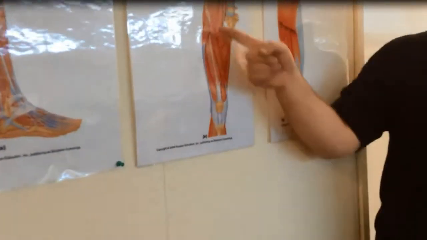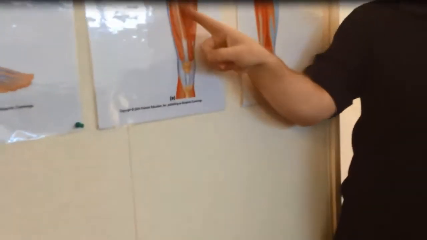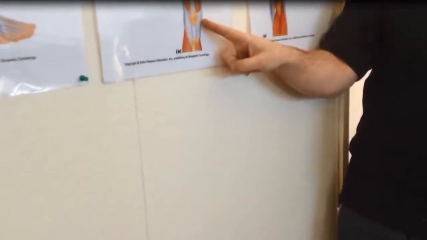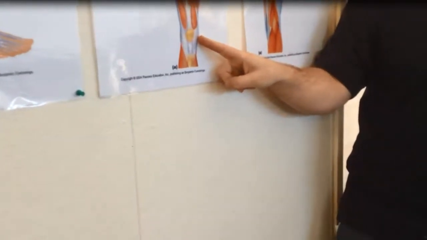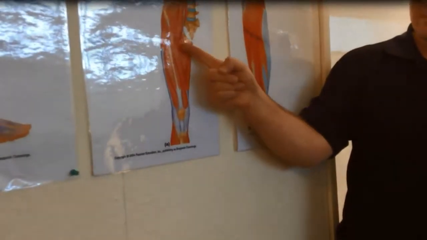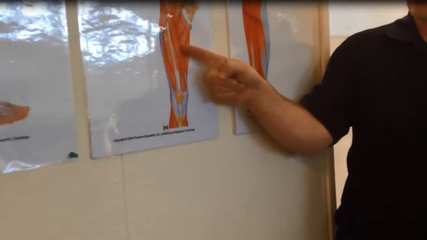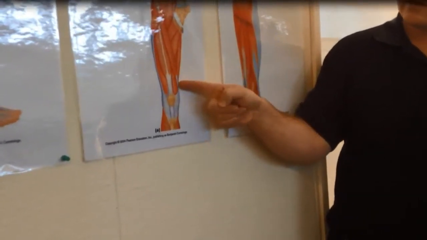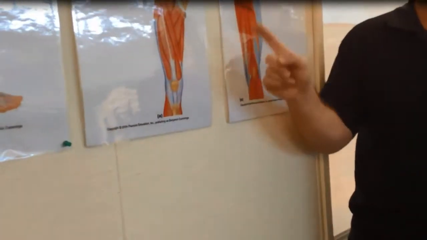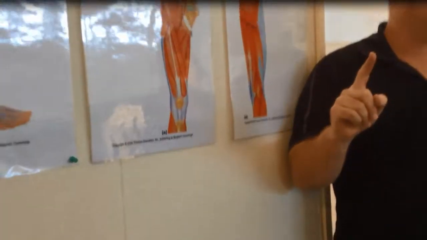Let's go here one more time, just for fun. So what's this muscle here? Iliopsoas. This one here. Sartorius. Pectineus. Adductor longus. Gracilis. Perfect.